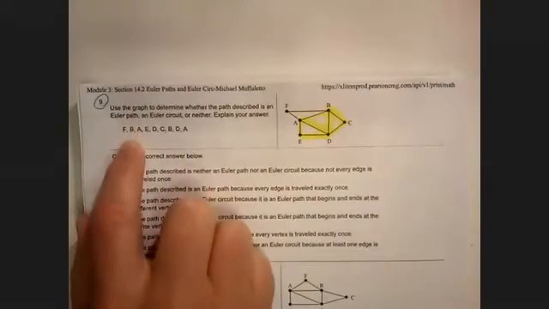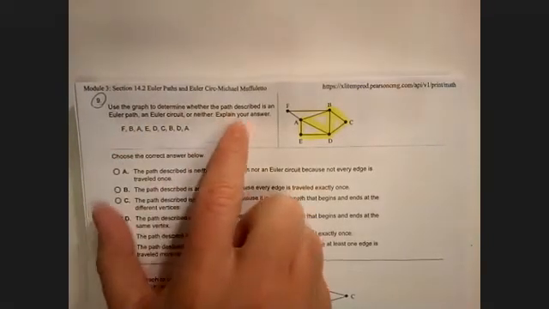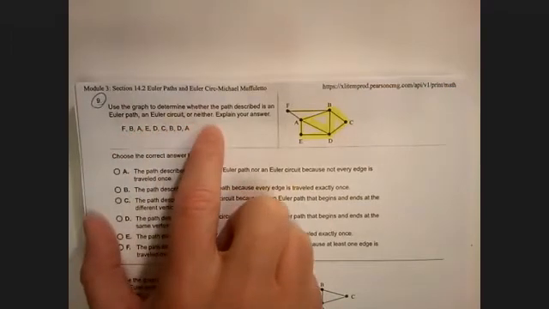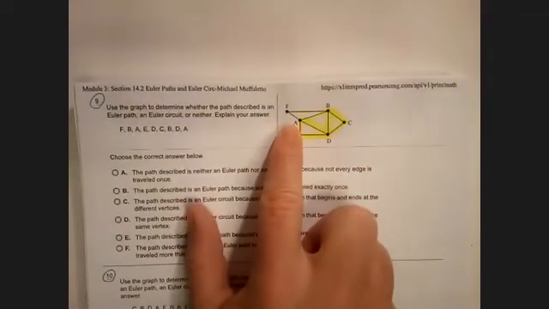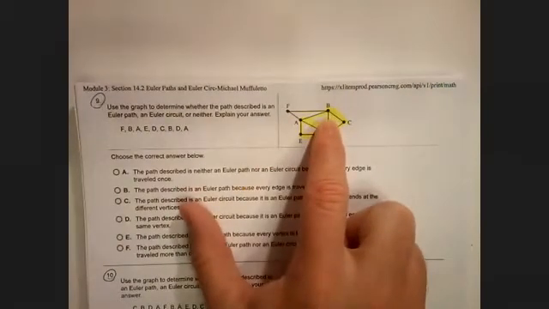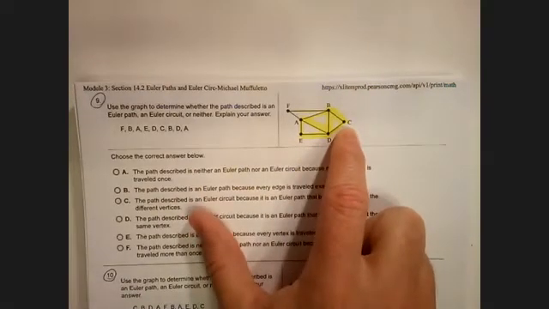But on number 9, it's wanting us to determine whether this path described is an Euler path, an Euler circuit, or neither. And so we started at F, we went to B, then down here to A, then E, then D, then C, then let's see.